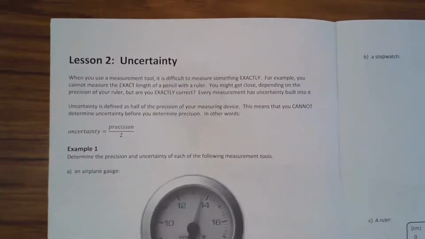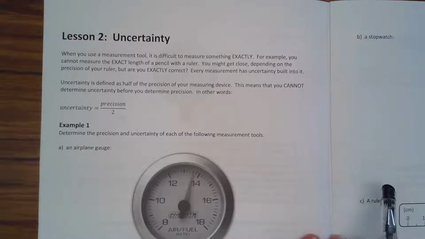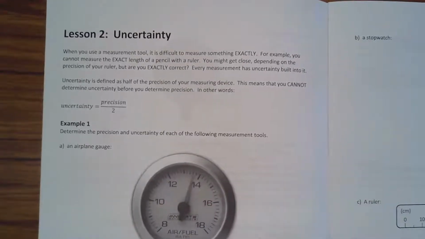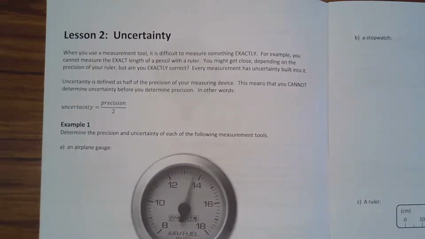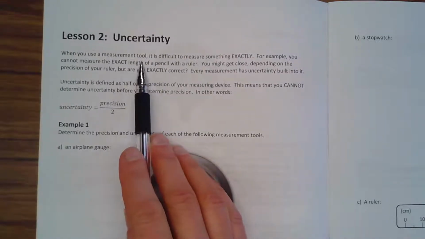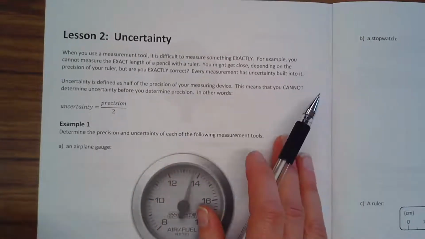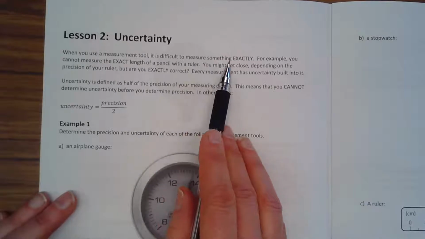We're going to talk about uncertainty today. Uncertainty is related to precision. In the first lesson, we were talking about precision, which is the smallest increment that you can see on a measuring tool. But when you use a measuring tool, if you've used a ruler or even tried to tell time on a smaller watch, it is difficult to measure something exactly.